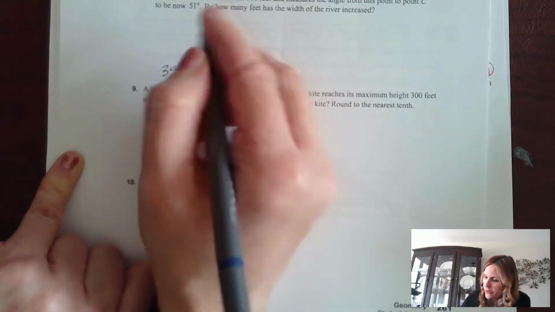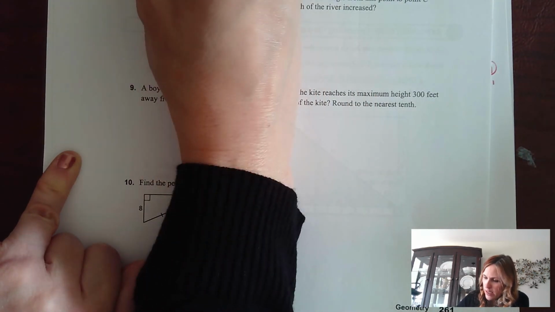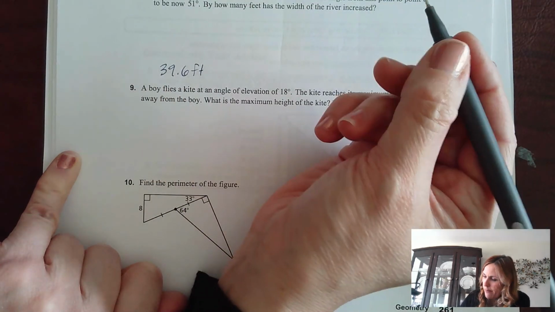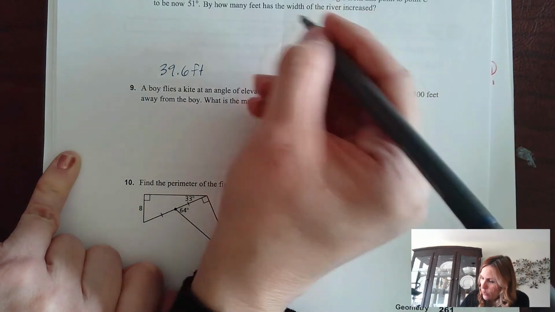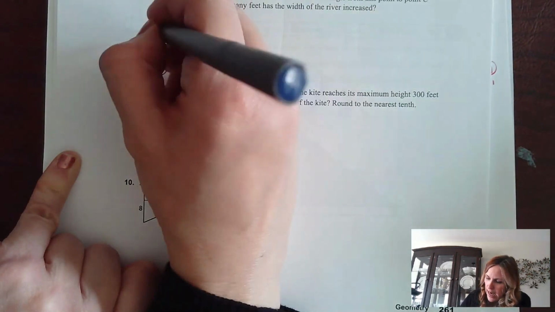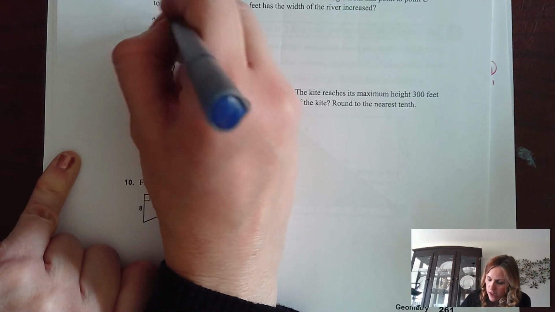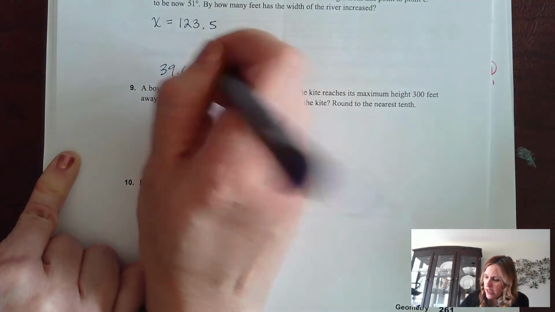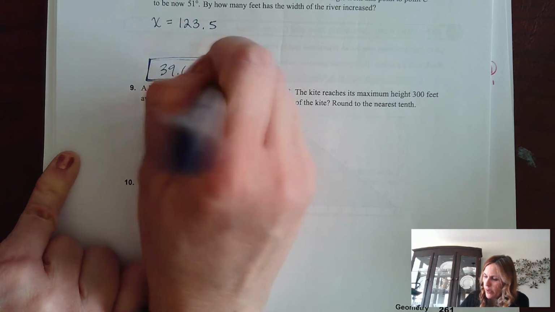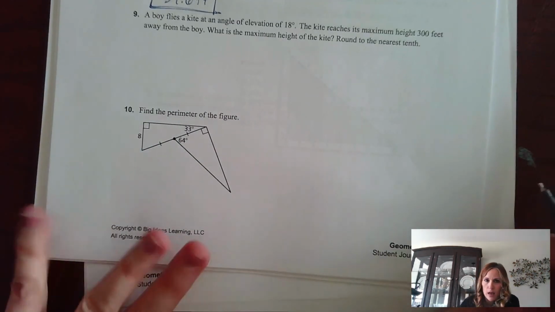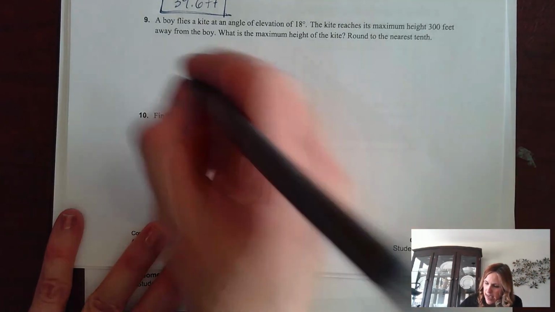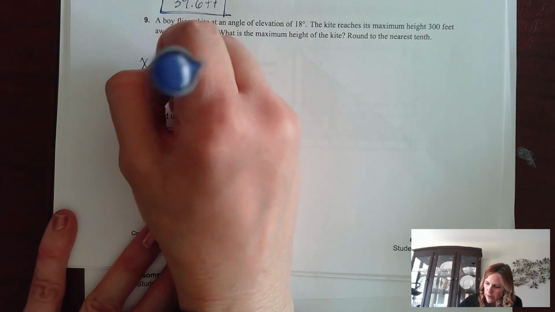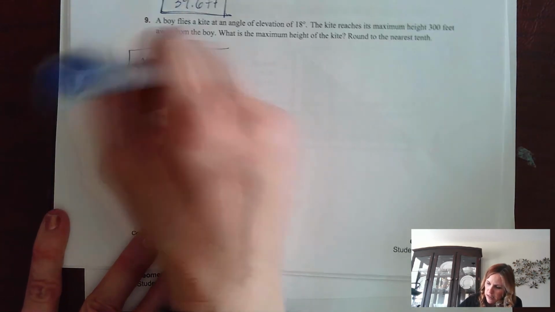So when they asked you for the distance across the river later on, when it was a year later, I got that ratio to be X equal to 123.5. And then I just took those two answers and subtracted them to get 39.6. Number 9, I got X to equal 97.5 feet.